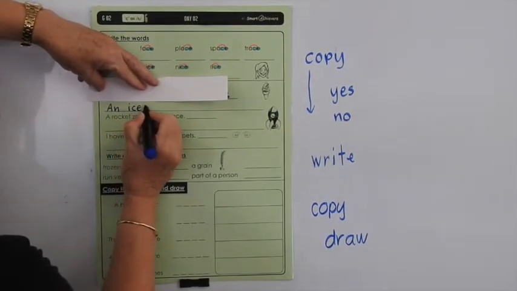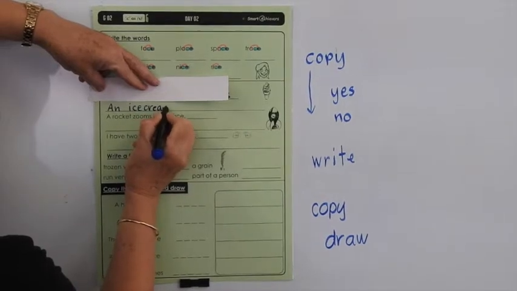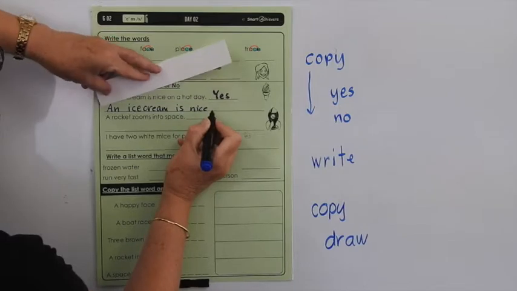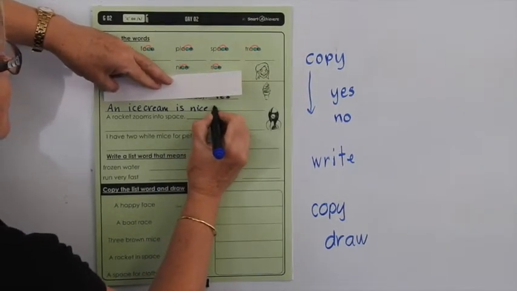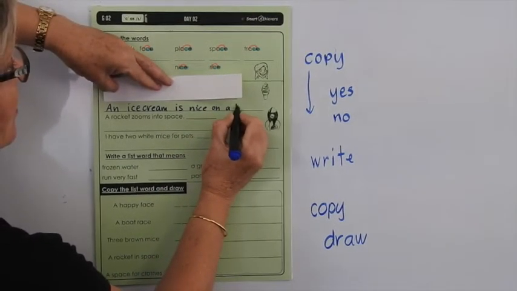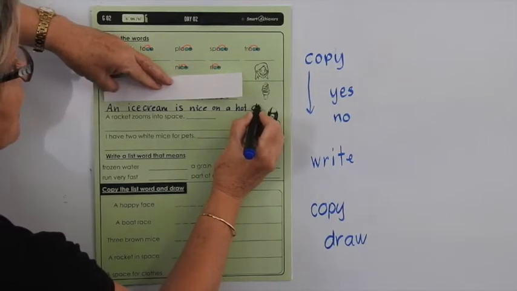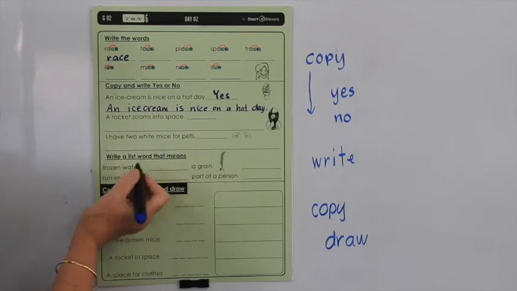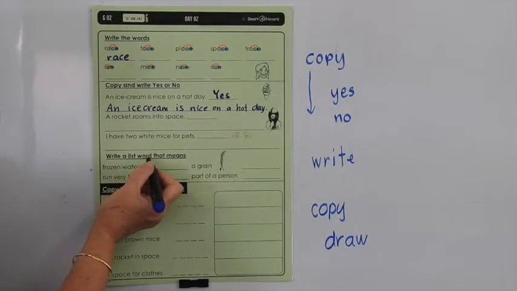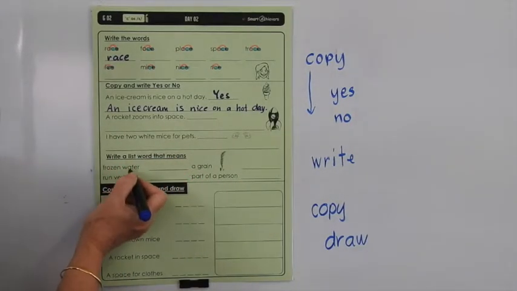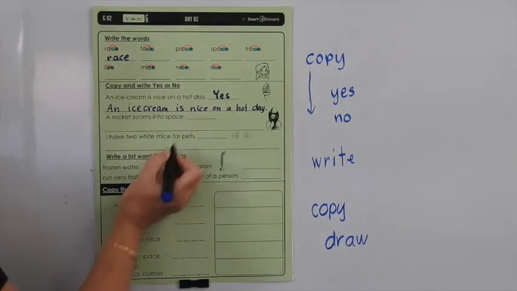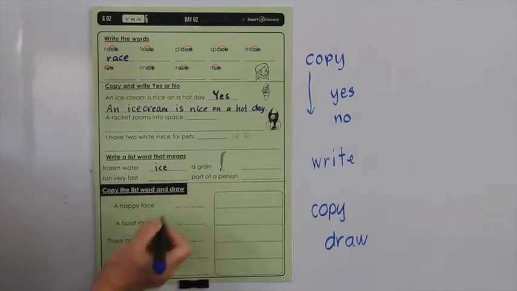An ice cream is nice. If you get stuck, you can have a little peek. On a hot day, and don't forget the full stop at the end. You can read the rest of those on your own. Down the bottom, write a list word that means frozen water. That would be, of course, ice. You can use the words at the top to help you finish that.